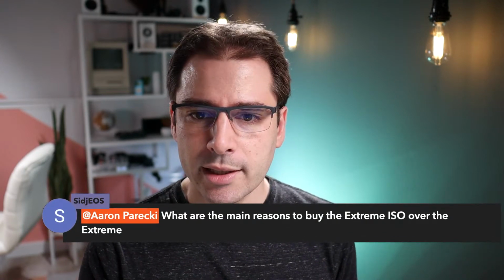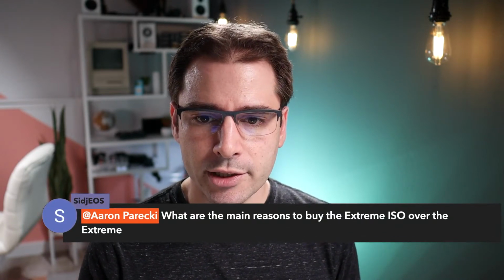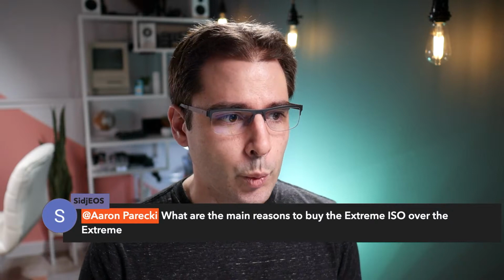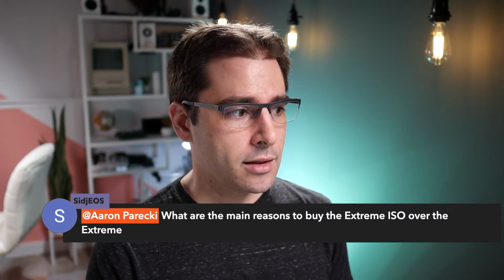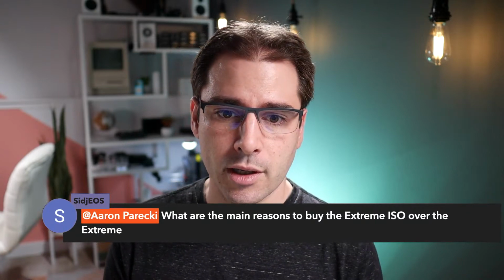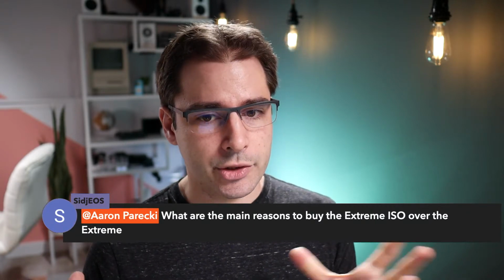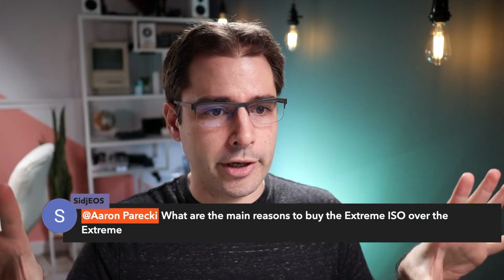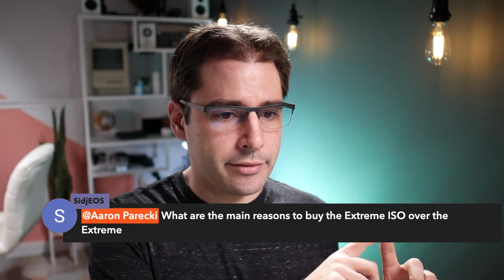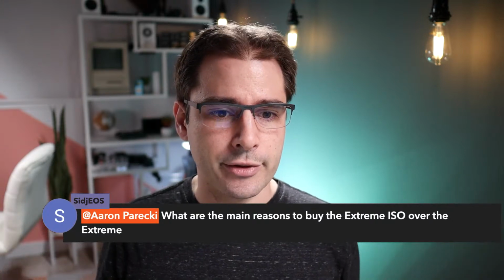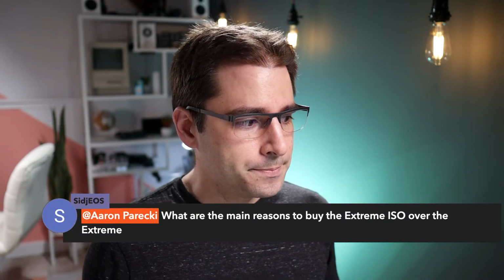What are the main reasons to buy the Extreme ISO over the Extreme? There's only one reason, and that's if you want the ISO feeds. I find that very useful. The Extreme will record only your program, only your main thing that you're streaming. The ISO model will record each of the 8 inputs as separate video files, along with audio.